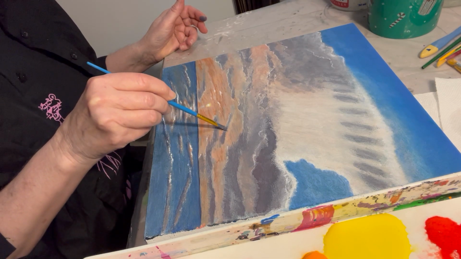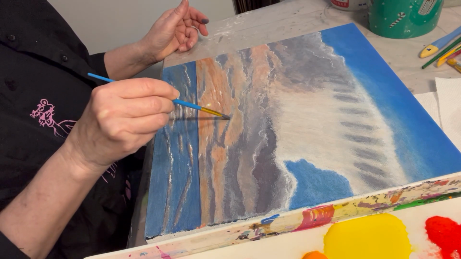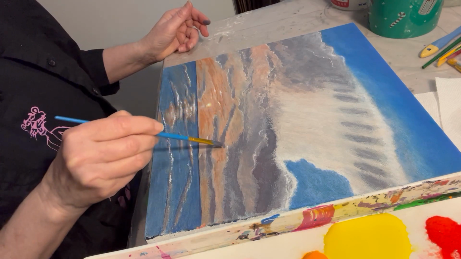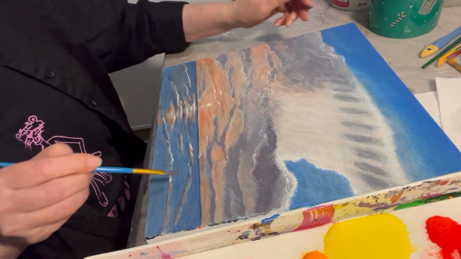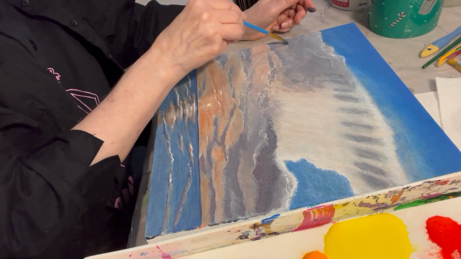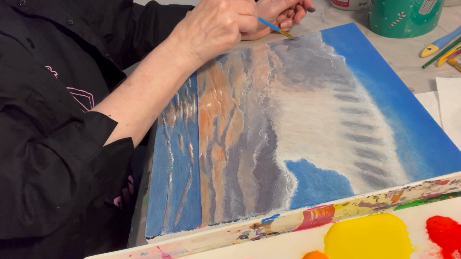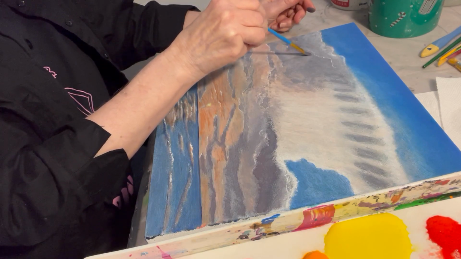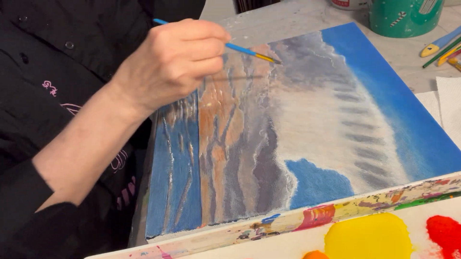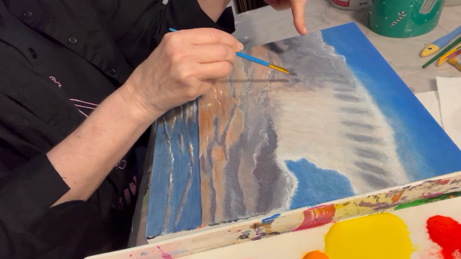What I did on number 5, I kind of did some things that I wanted to do to bring the randomness in. And you can see here this darker value is kind of bringing it to life. I'm going to bring that over here in this cloud. Even though this is the major cloud right here, I really like how I kind of made this one a little different.